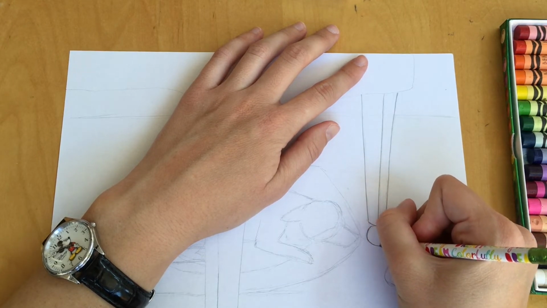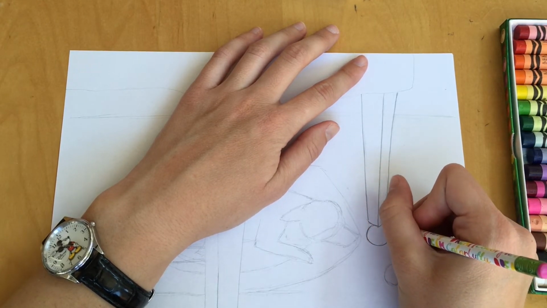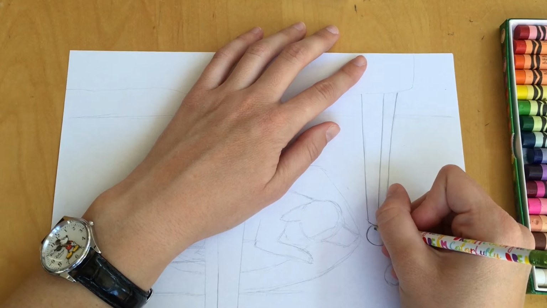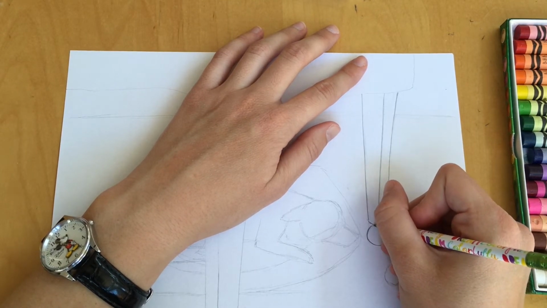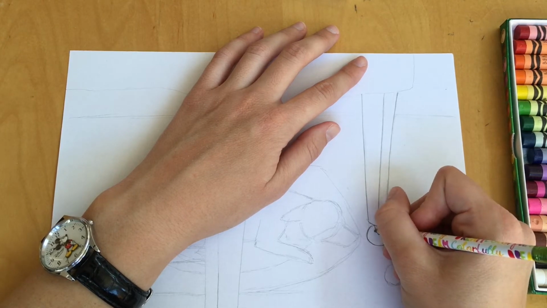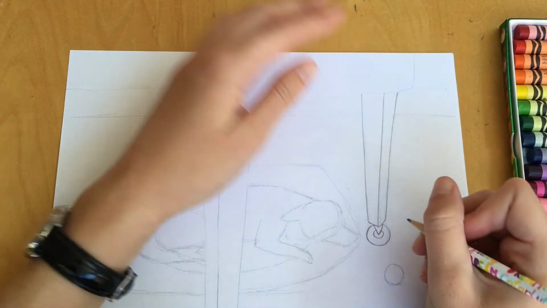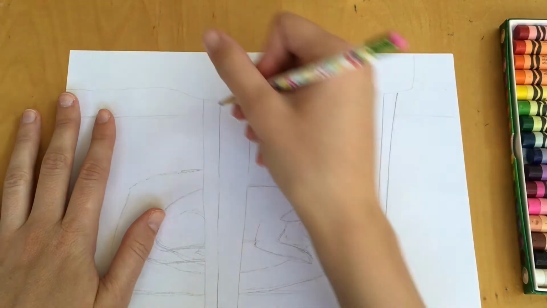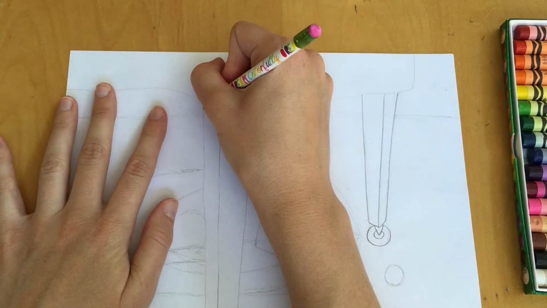Same with the wheels on the piano. They are very firm. This little thing that comes down like this attaches to the inside of the wheel like that. There we go.